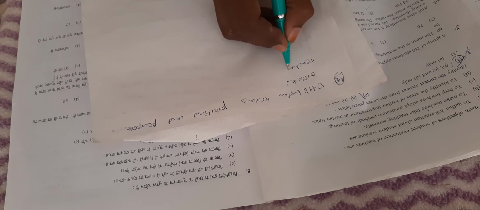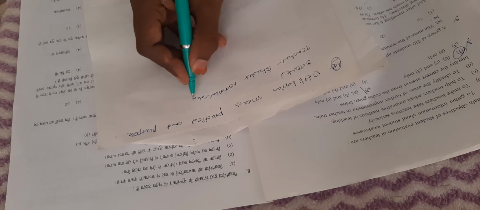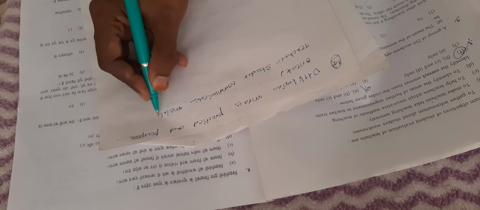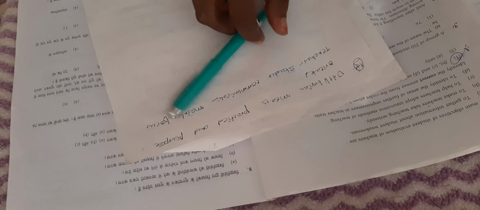Teacher-student communication mainly focuses on achieving goals.